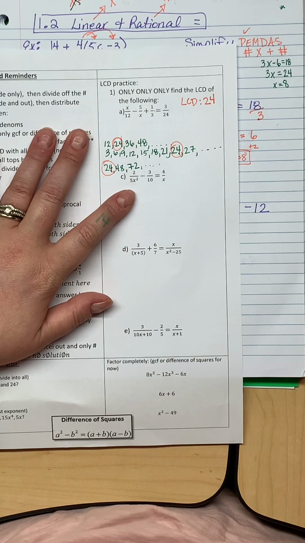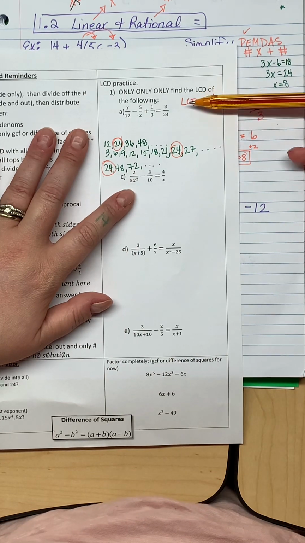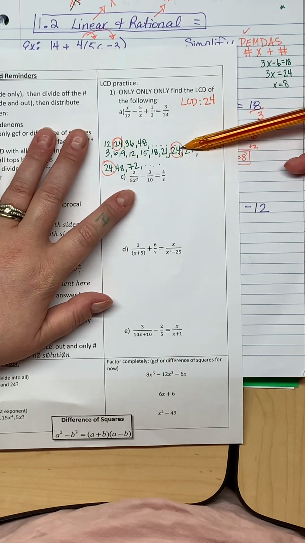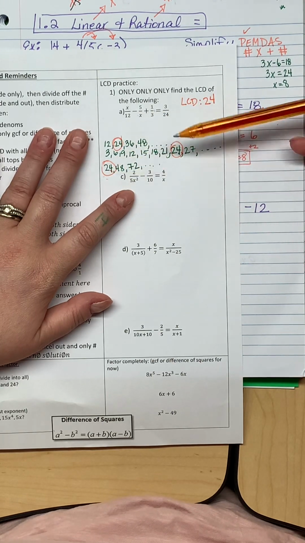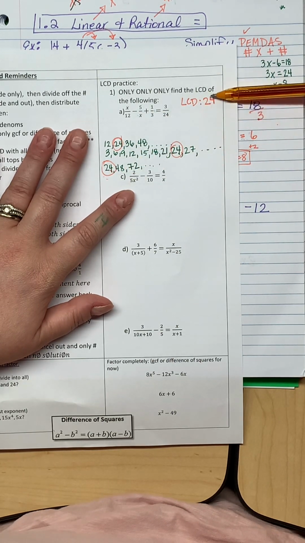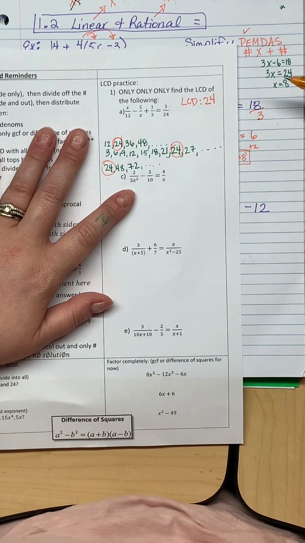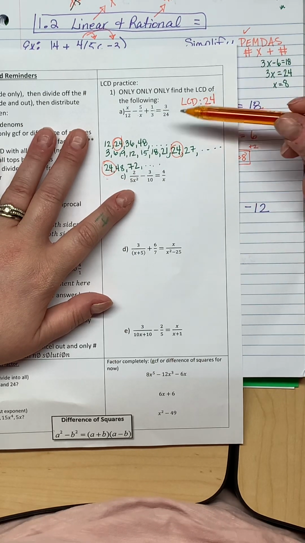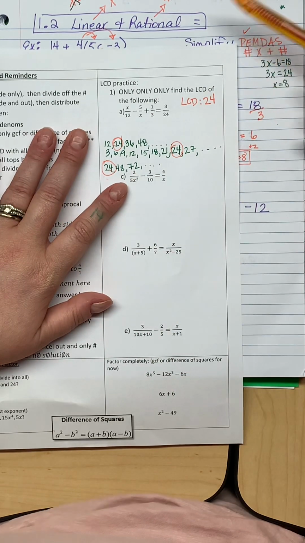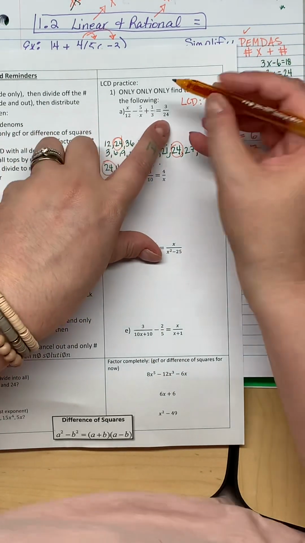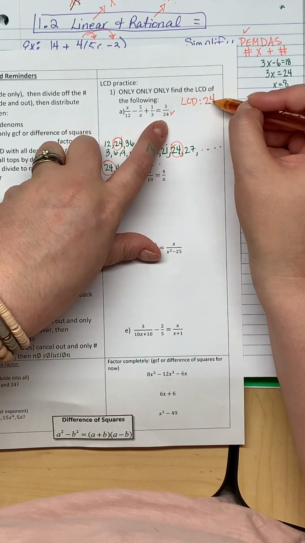So LCD is like saying, what's the lowest common multiple of the multiplication facts? But since it's in the denominator, that's why they call it LCD for the denominator. Okay, also our LCD has to have all of the denominators inside of it. So I see the 24 inside, it's right there.